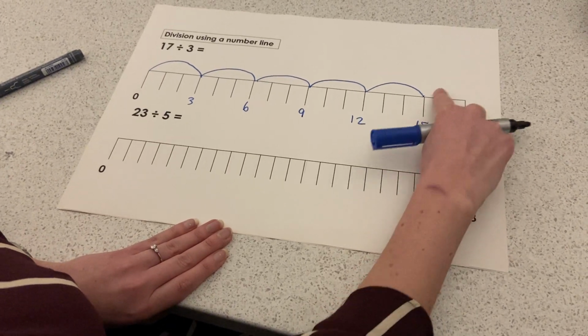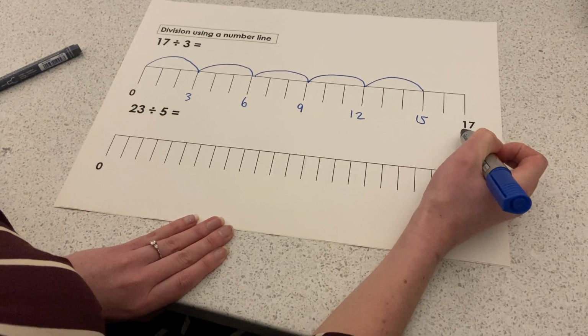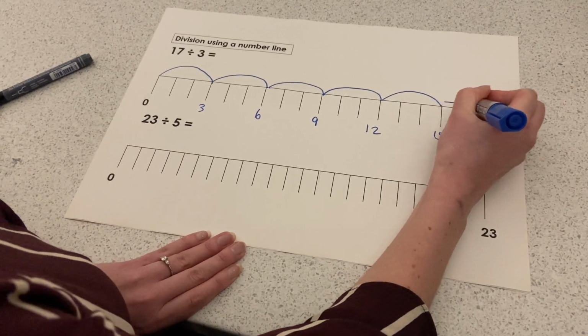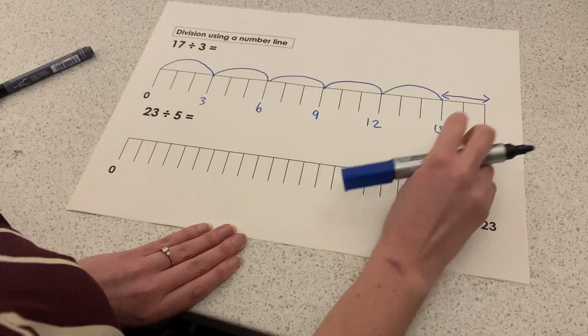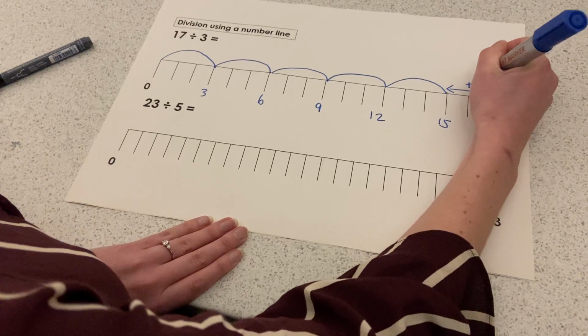Now, once I get to 15, I know that the next number in my 3 times table is 18. But if I go to 18, that takes me past 17, which is the amount that I have. So I cannot make another jump of 3. Instead, I know that to get from 15 to 17, that's a jump of 2.